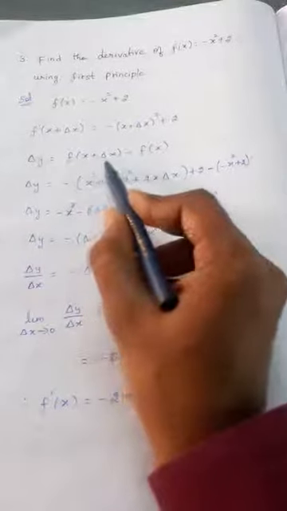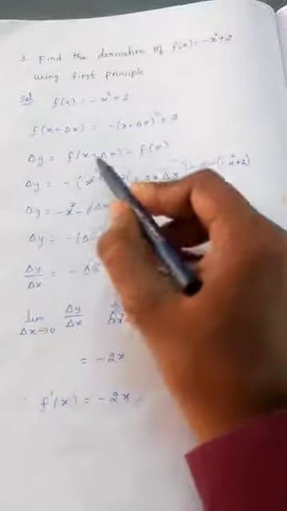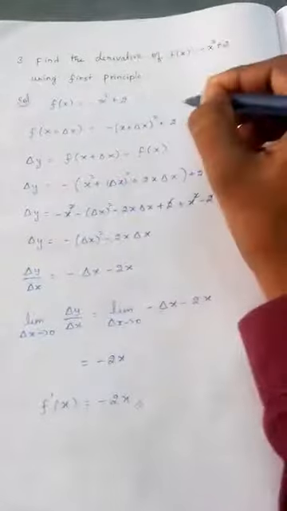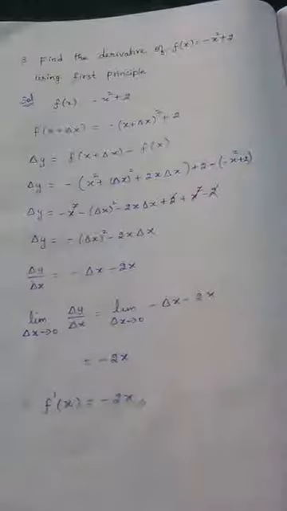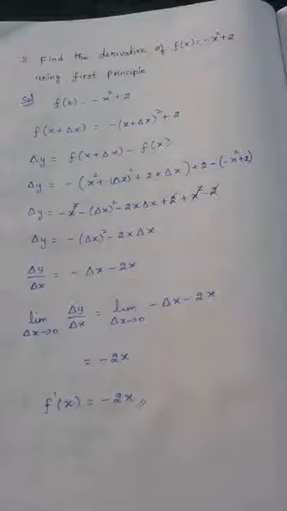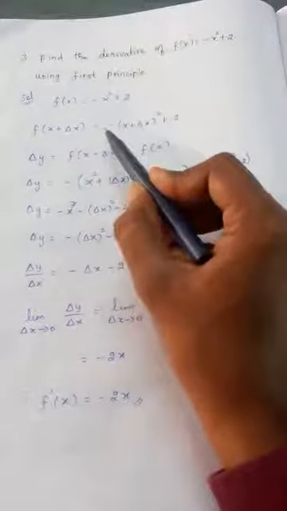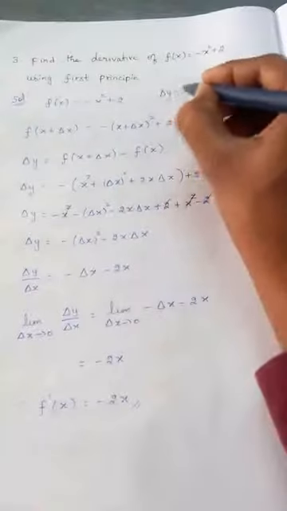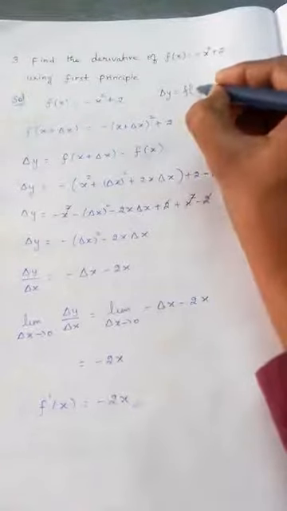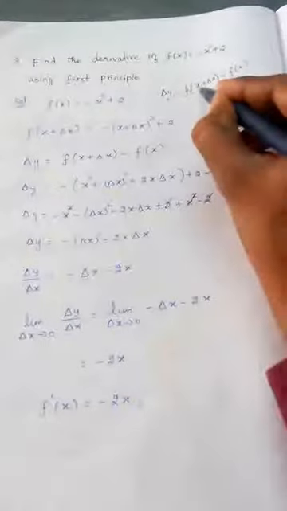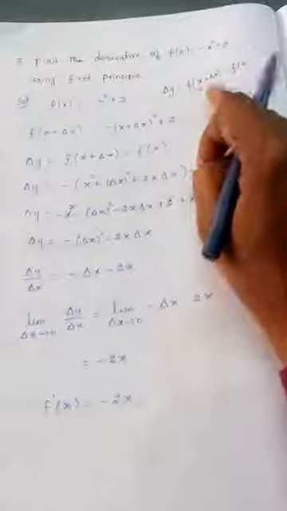F of x plus delta x minus f of x, right? X naught will come. Here we are just changing x naught to x. Yes or no? What is the formula? Limit delta x goes to 0, delta y by delta x, that is the formula. What is delta y? F of x naught plus delta x minus f of x naught. Here we are writing f of x plus delta x. The actual formula for delta y is f of x naught plus delta x minus f of x naught. Instead of writing naught, we are putting x. There is nothing wrong in that.